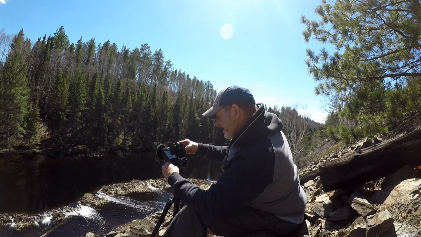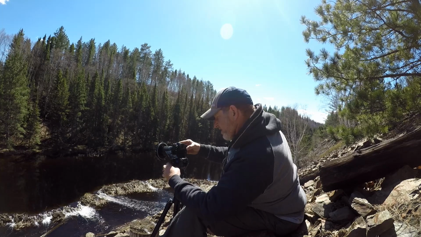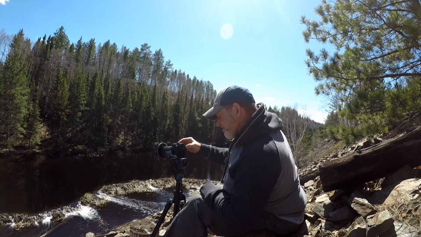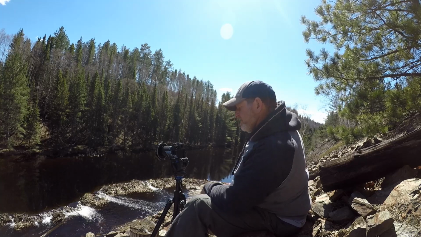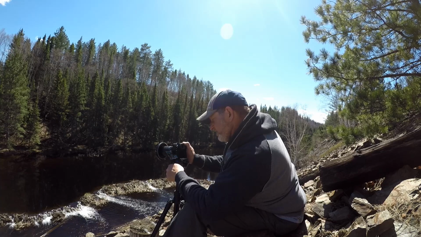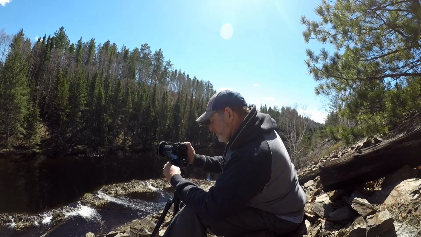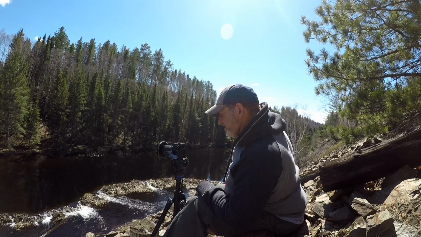So without moving anything, just loosen this off, come up, lock it, let it settle. 2-second timer. Do it without moving the tripod. Come up a little bit. Focus. 2-second timer.